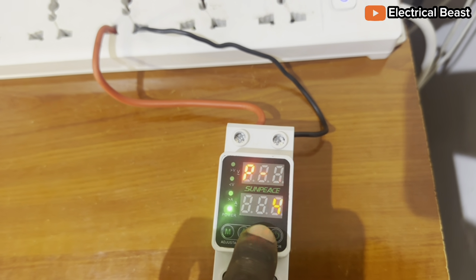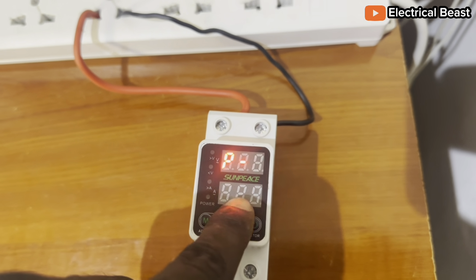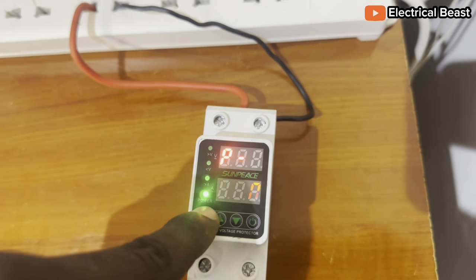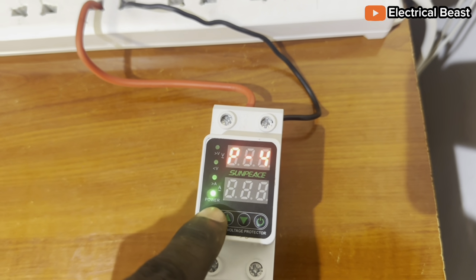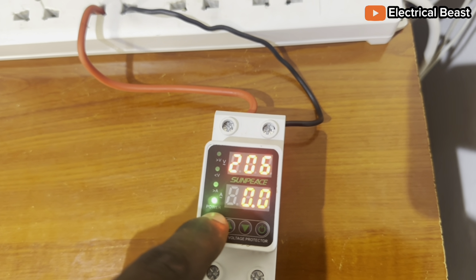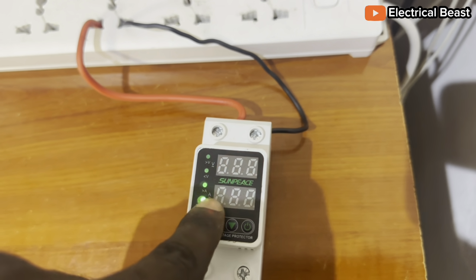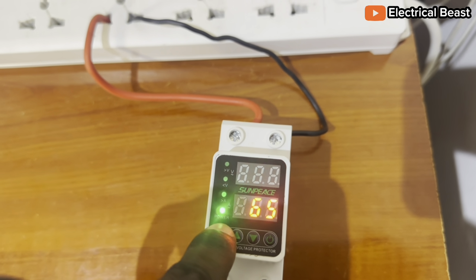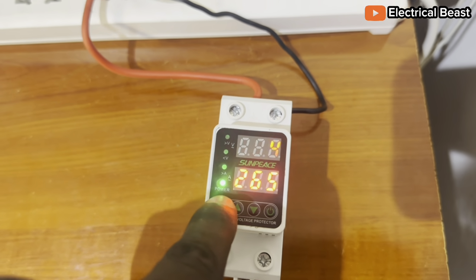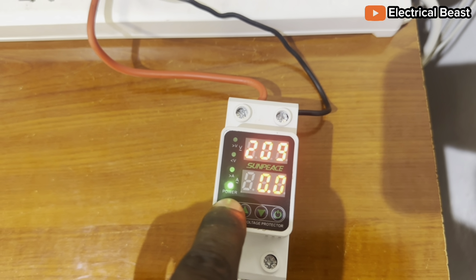So I want it to shut down at 240 volts. When it exceeds 240 volts, it's going to shut down and wait for 60 seconds. If at 60 seconds it has not dropped, it will still remain on shutdown. So 60 over voltage 240. Then program 4. Program 4 is the over voltage recovery value.